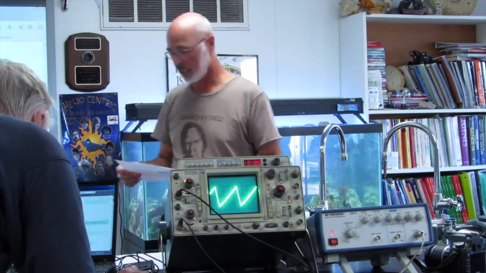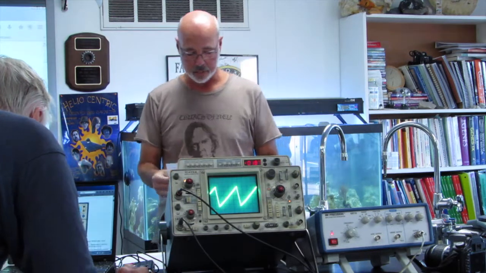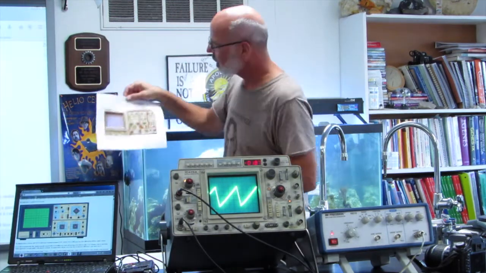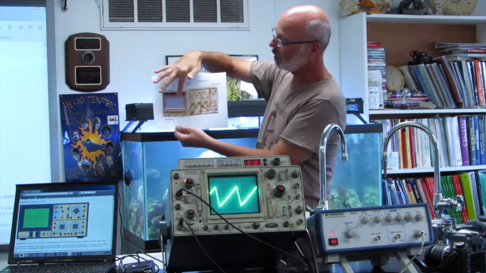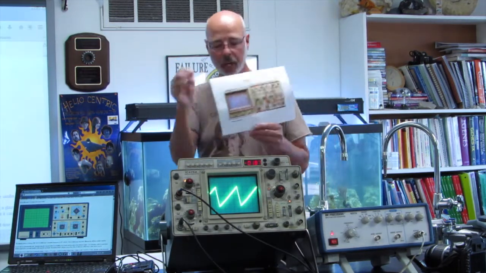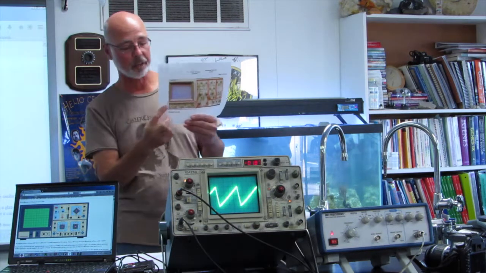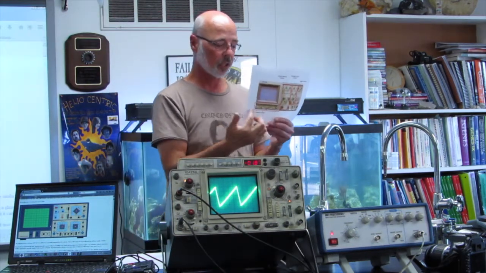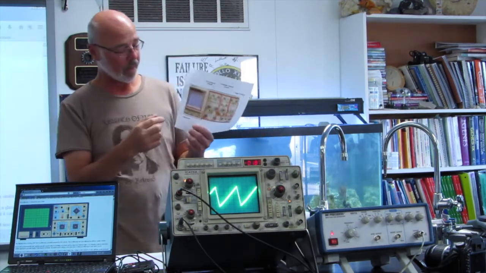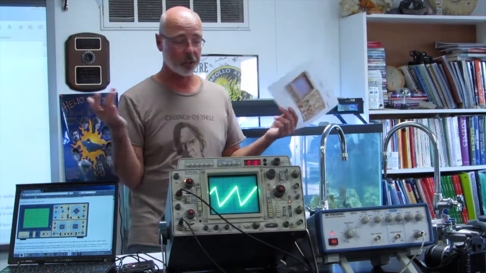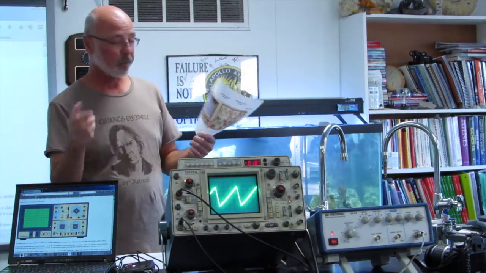Okay, so the sections of the scope. This is, of course, the display, and that's what draws your XY graph. Right below it are the display controls. All oscilloscopes have display controls. This is like the controls on an old TV set where you have your intensity, how bright your display is going to be, and focus.